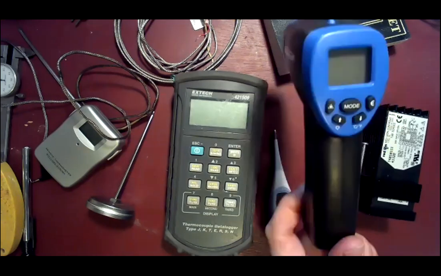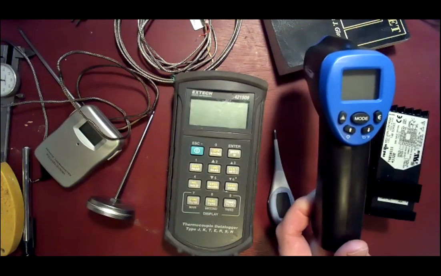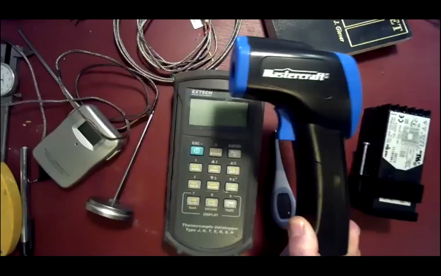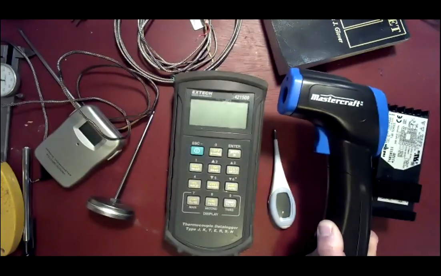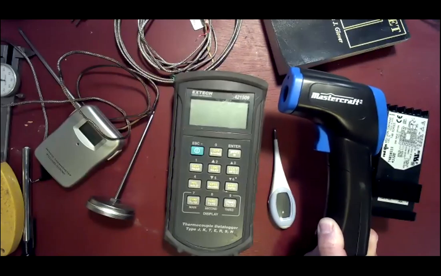So there are some advantages to this. It's quicker, it's non-contact. There are some disadvantages. It's less accurate, and it doesn't tell you if your measurement is stable. It doesn't tell you that.